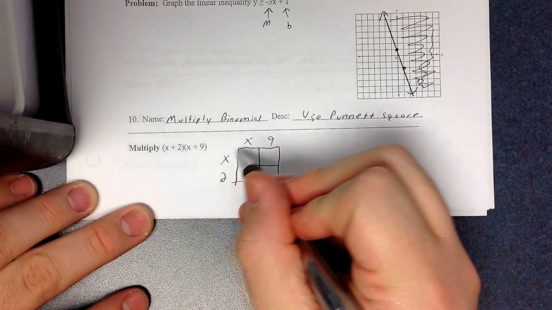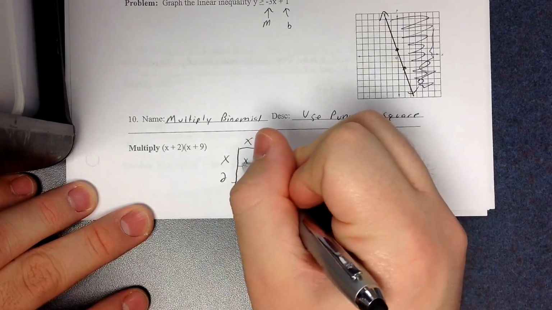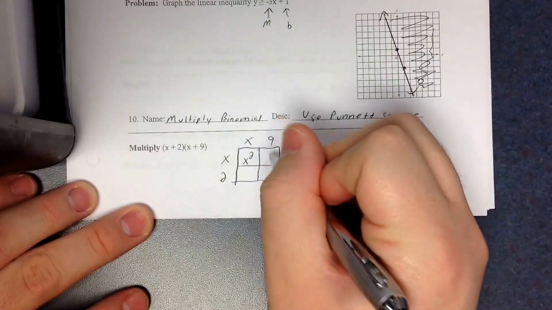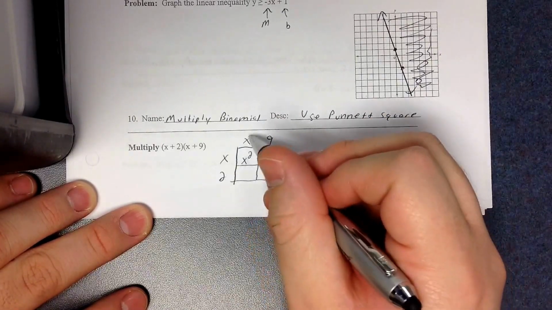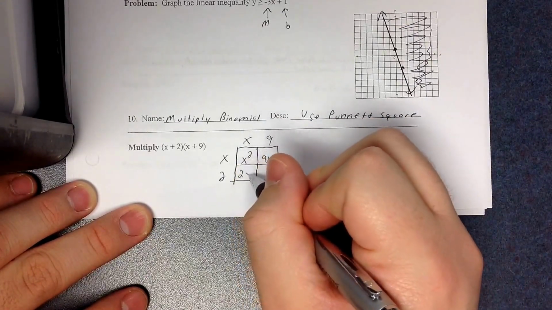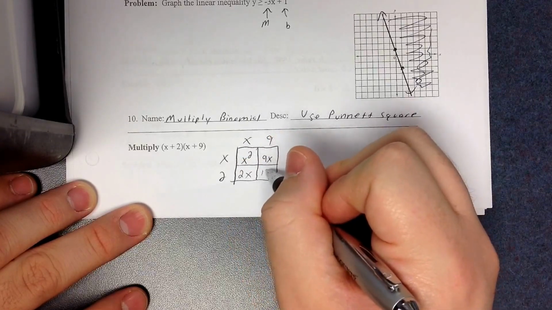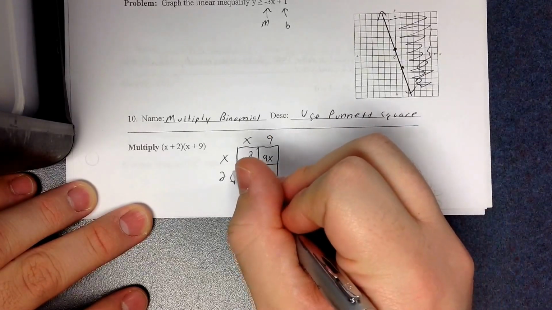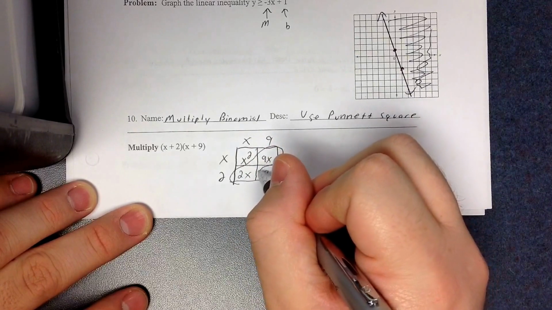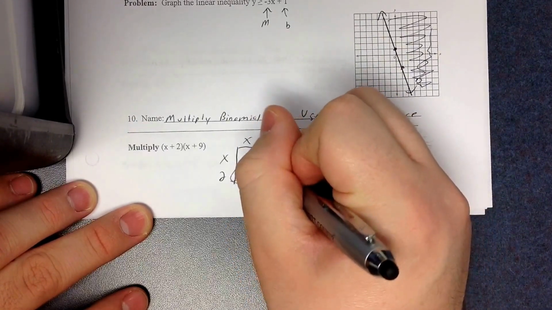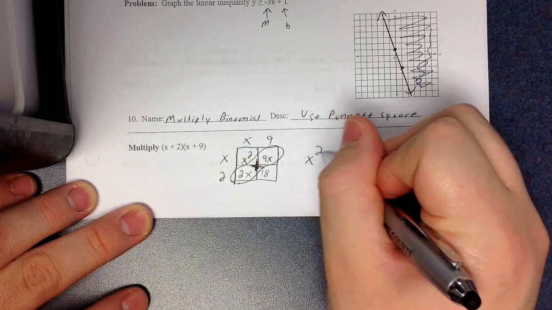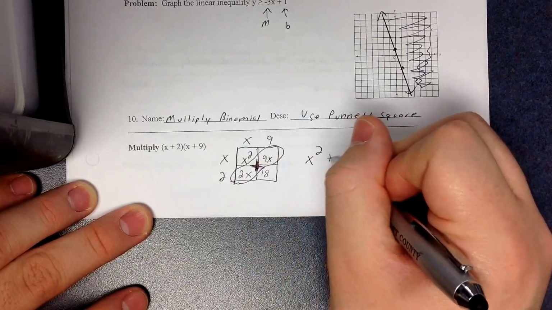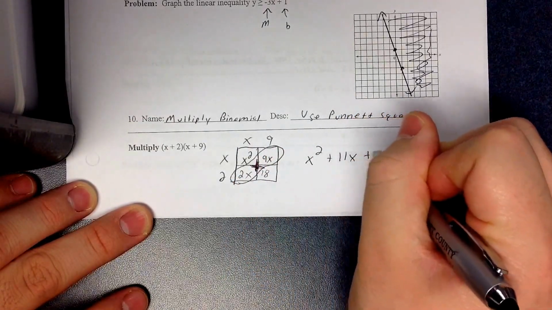So first box is x times x, which is x squared, x times 9, which is 9x, 2 times x, which is 2x, and 2 times 9, which is 18. Then again, on the diagonal here, you're going to have like terms that you want to add together. So I got x squared, 2x plus 9x is 11x, plus 18.